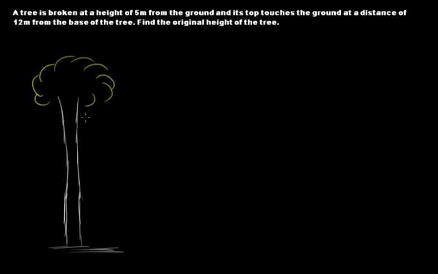In this problem, a tree is broken at a height of 5 meter from the ground, and its top touches the ground at a distance of 12 meter from the base of the tree. Find the original height of the tree. We don't know this height, from here to here.